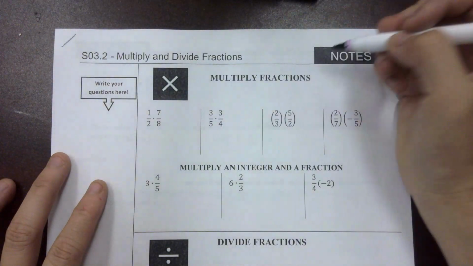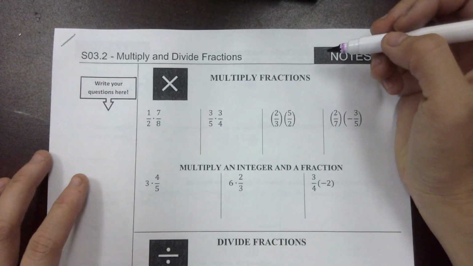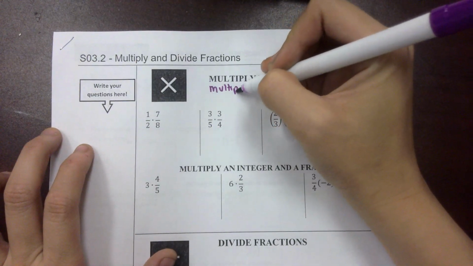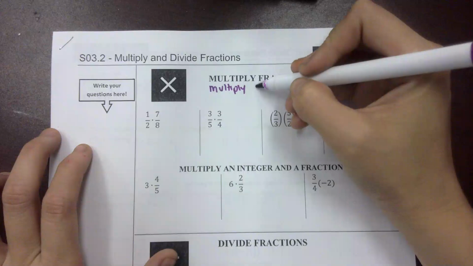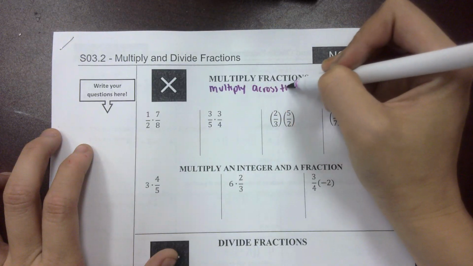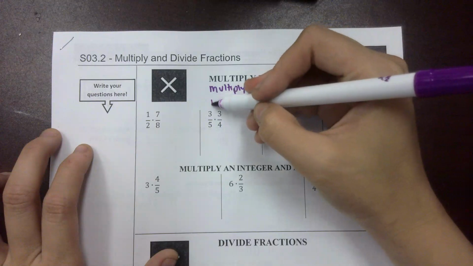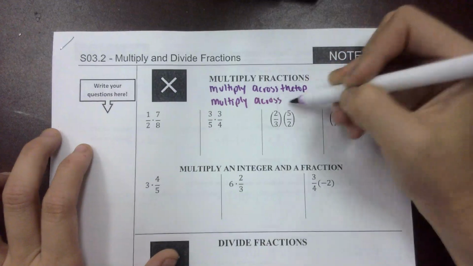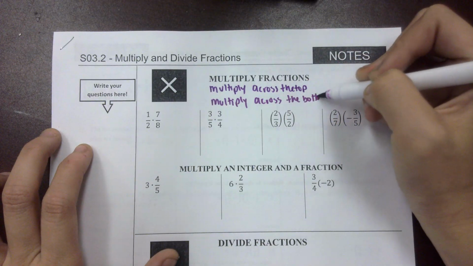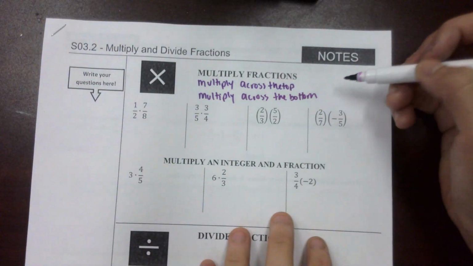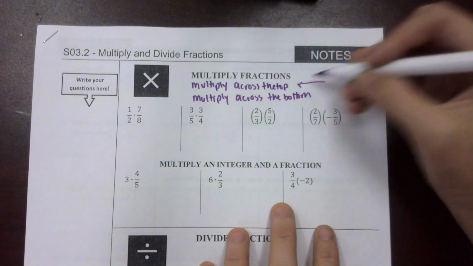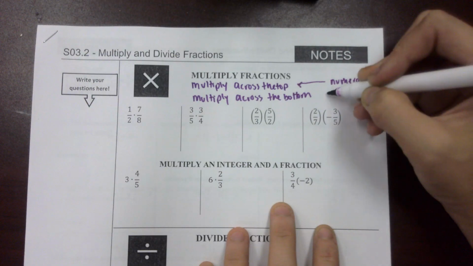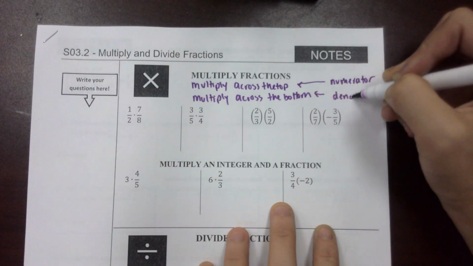Okay, so when we're multiplying fractions, the first thing that we do is we multiply across the top. And then we multiply across the bottom. Right? So the top of a fraction we know is called the numerator. And the bottom is called a denominator.